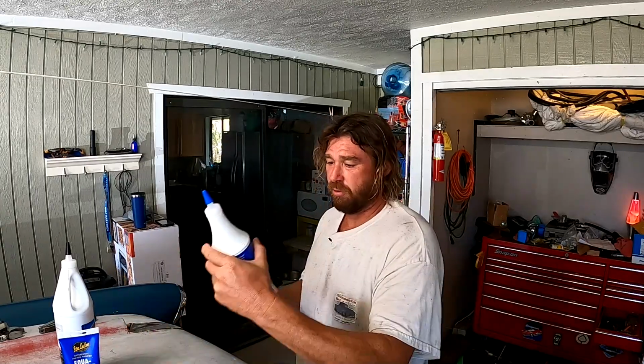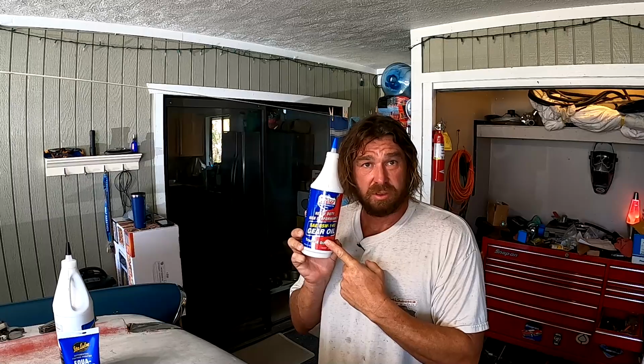The reason I want to make this point is because this car has a Muncie 4-speed and a 9-inch with a clutch style posi. And with a clutch style posi, you need to run some sort of friction modifier, or there's synthetic or these high performance oils like Lucas that have a modifier in them, and you don't necessarily have to add it.